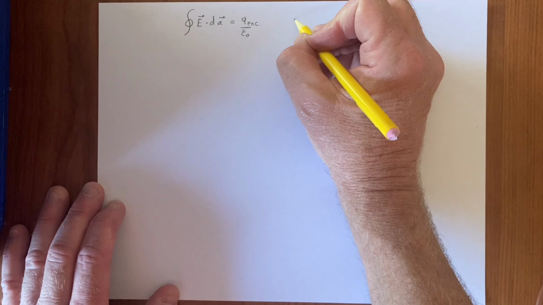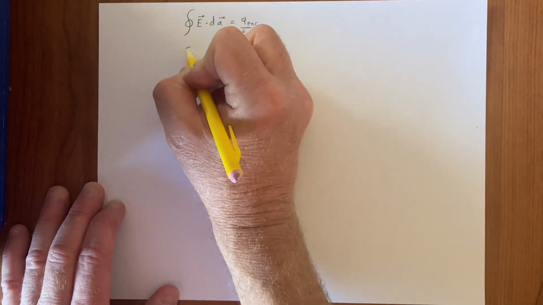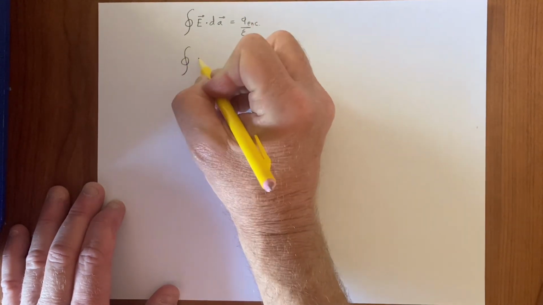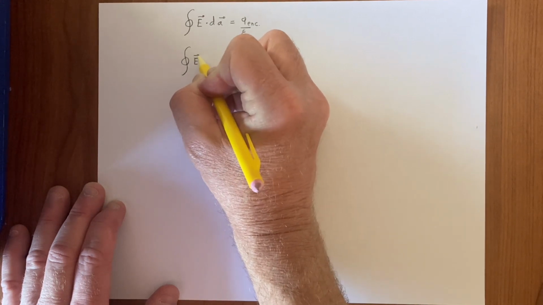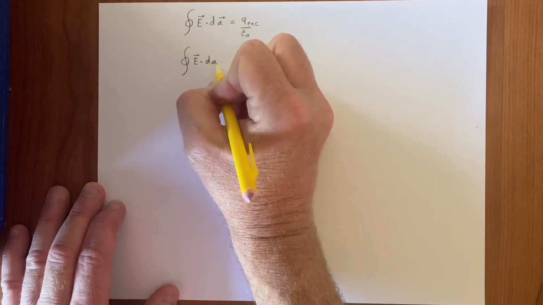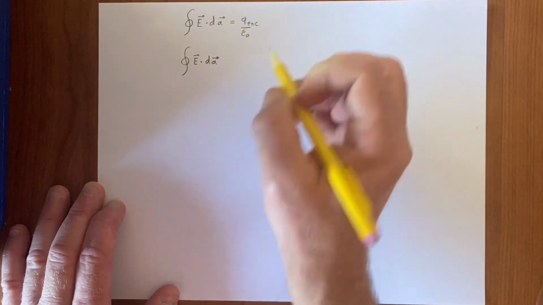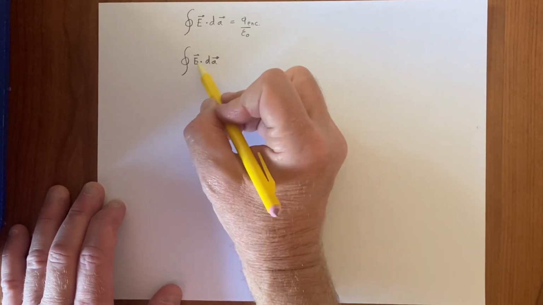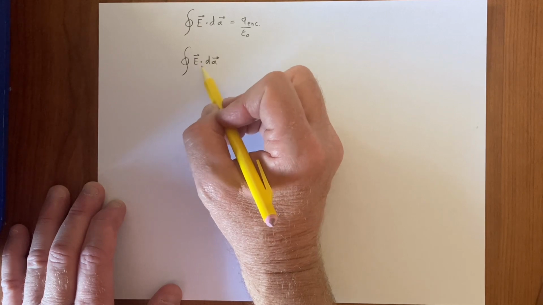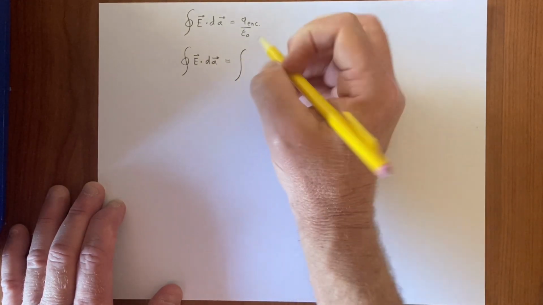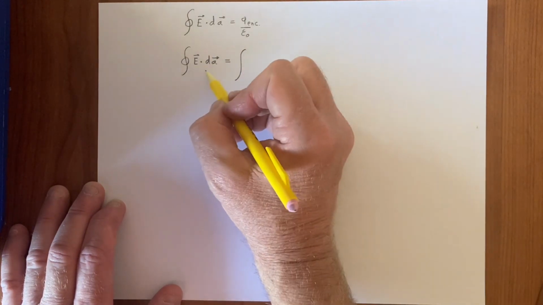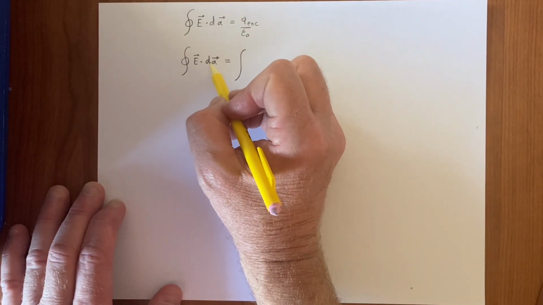And let's recall that in your advanced calculus class, you derived that the integral of a vector field over a closed surface is equivalent to integrating over the volume that has that closed surface as a boundary.